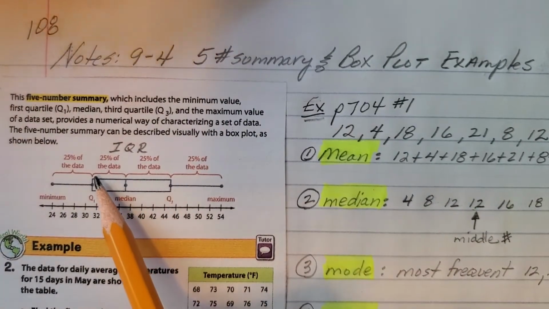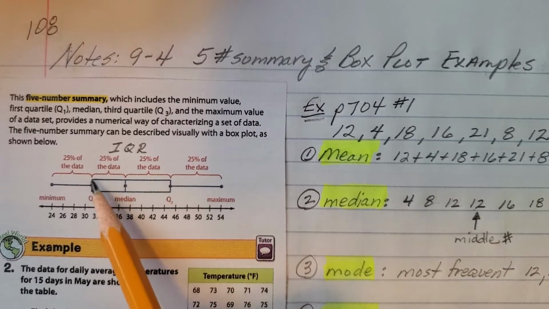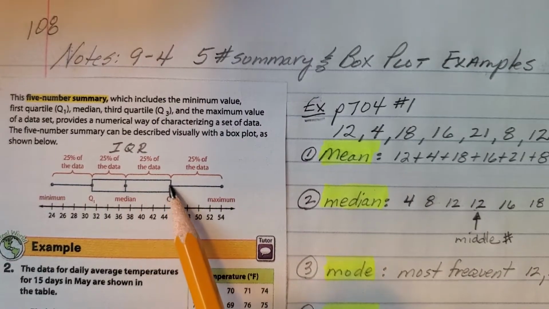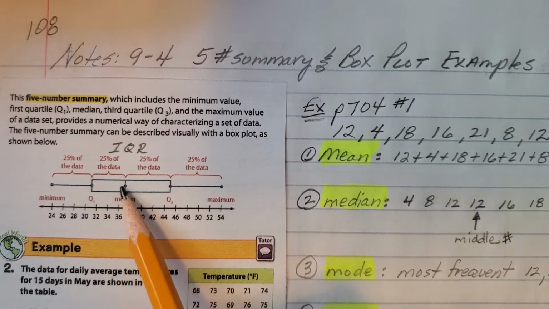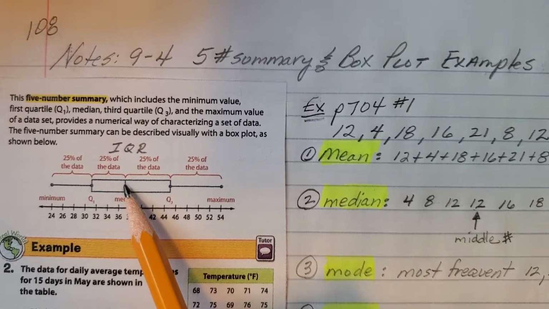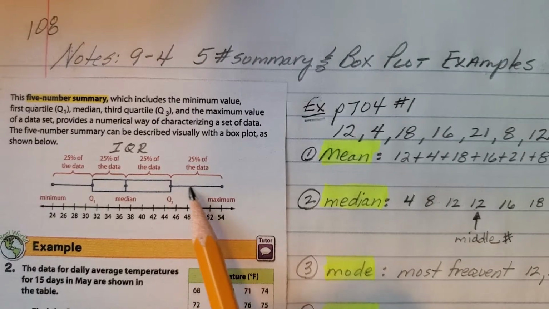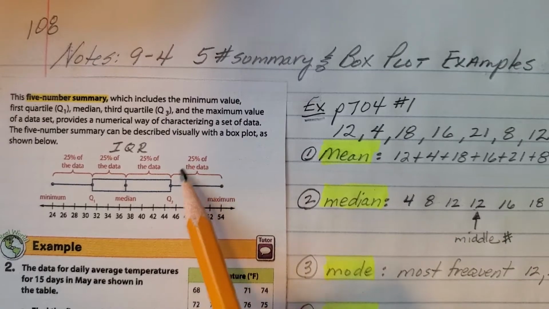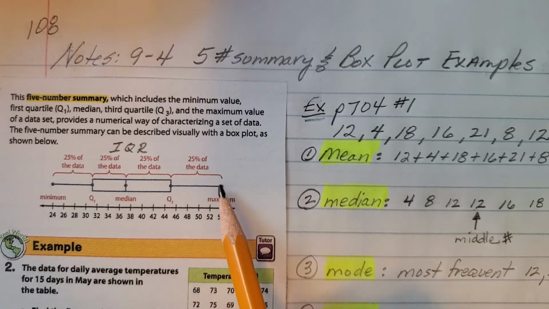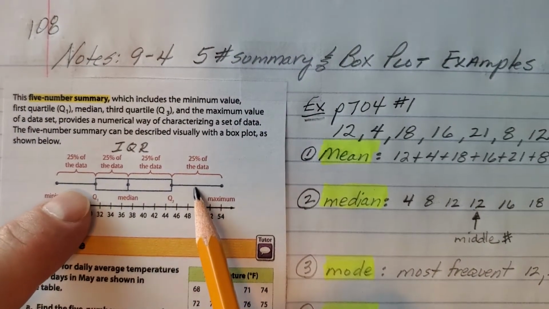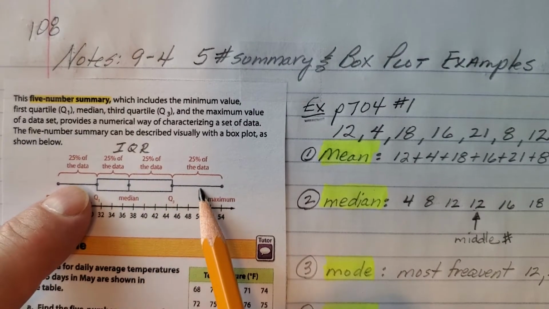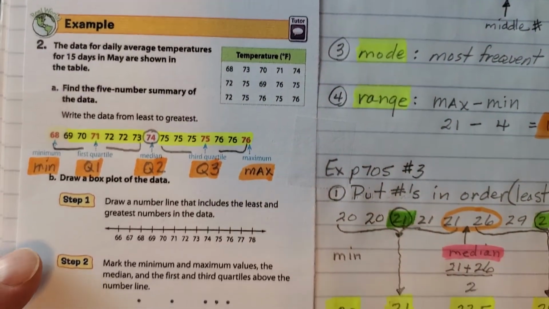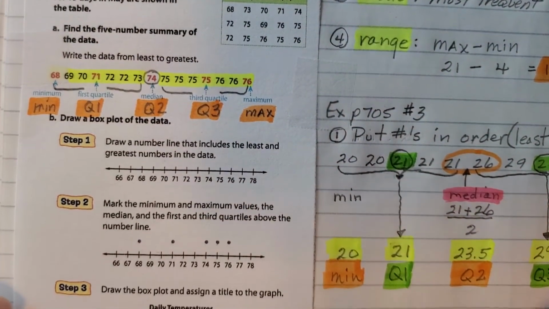Now, it encompasses 50% of the data: 25% from Q1 to the median, 25% from the median to Q3. And then this is called the other whisker, outside the box, and it's 25% of the data from Q3 to the maximum. So those two are called whiskers, box and whiskers plot. That's what it's called. From there, we want to do the first example, and then we'll keep going.